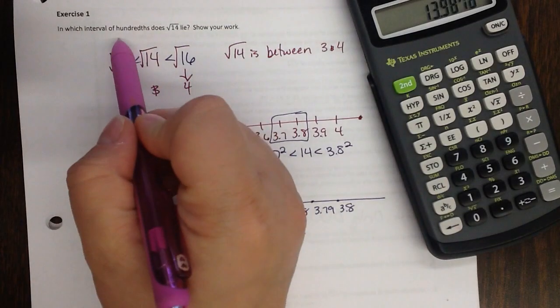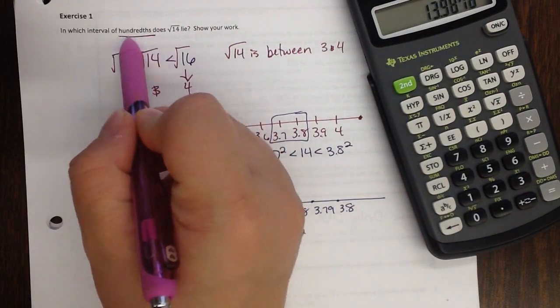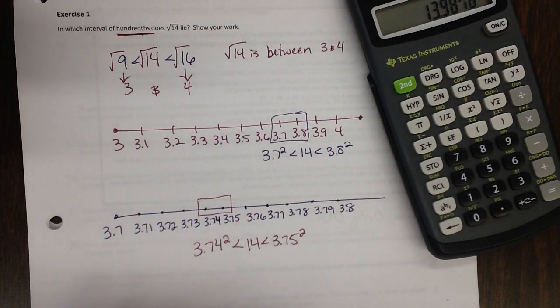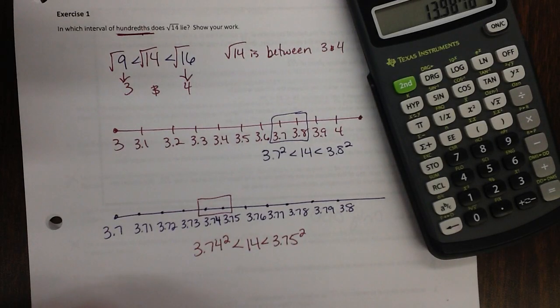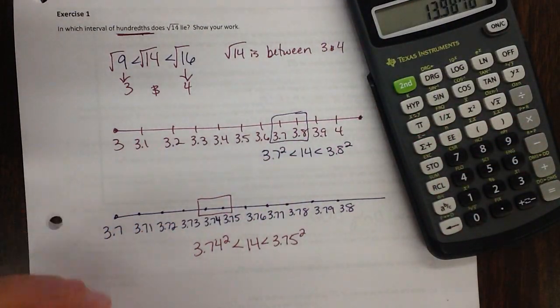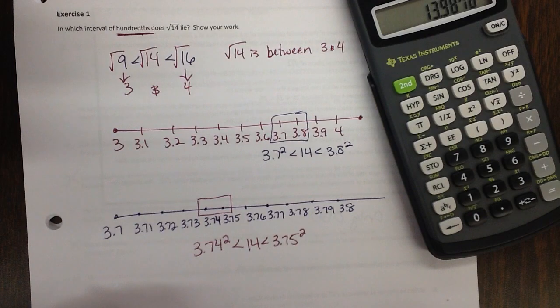And it asks us, in which interval of hundredths does the square root of 14 lie? So when we're doing this problem, this is the hundredths place, but which interval does it lie between?